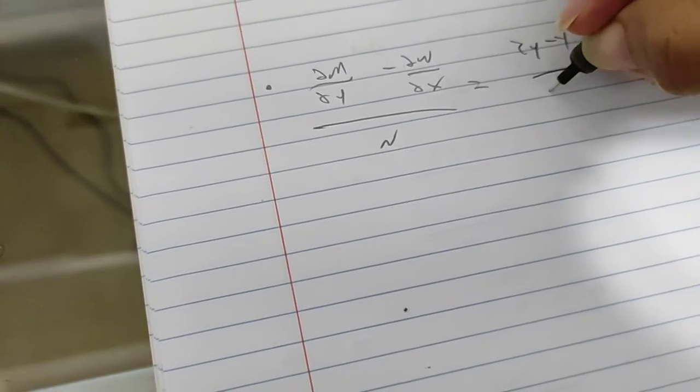So it's 2y minus y over N. N is equal to xy. This would equal y times 2 minus 1 over xy. So this would equal 1 over x.